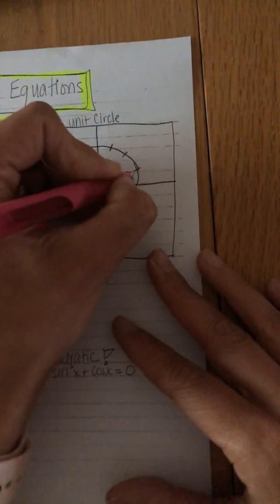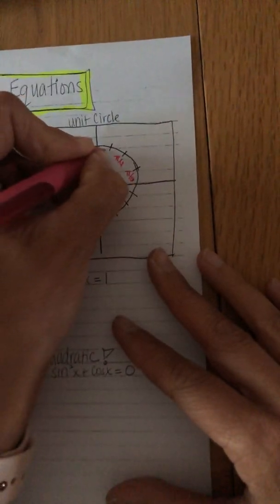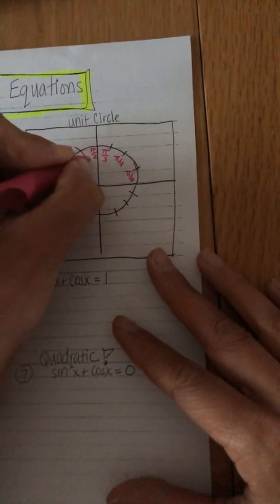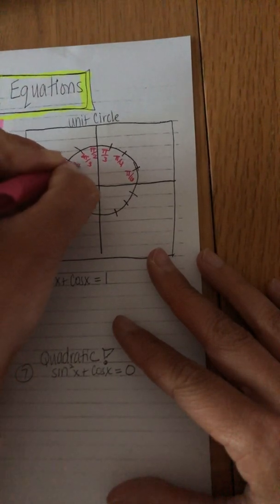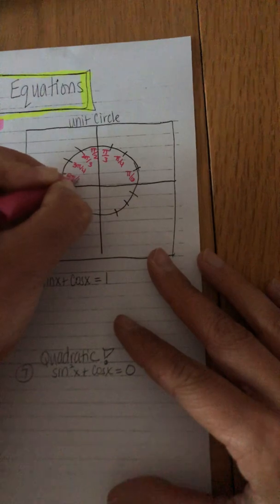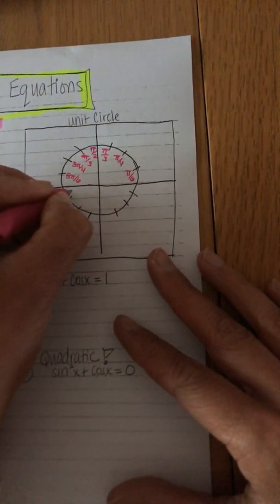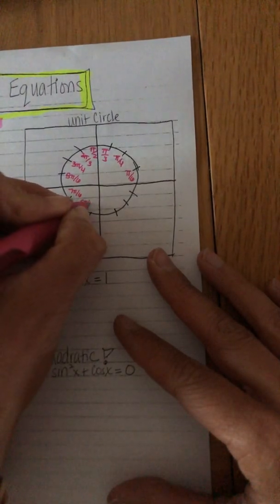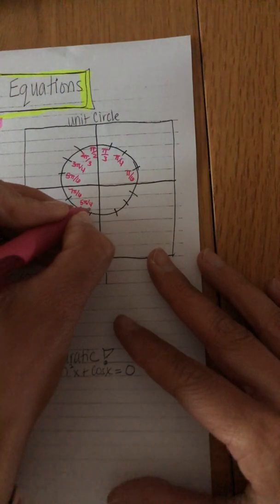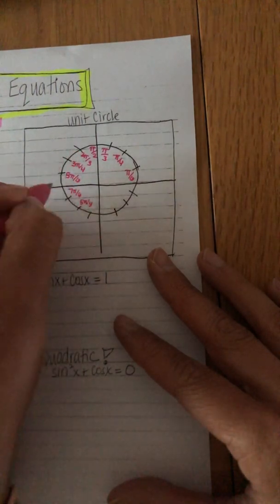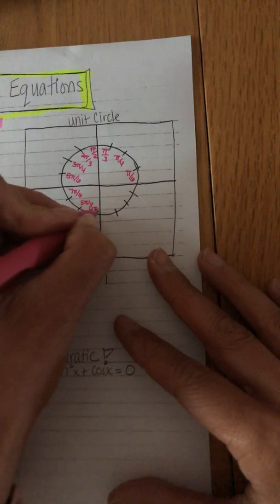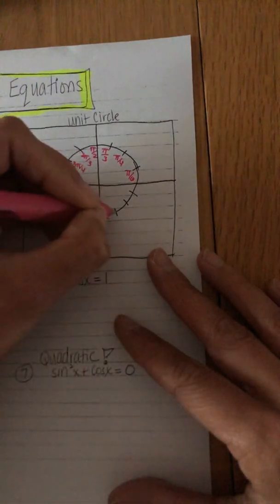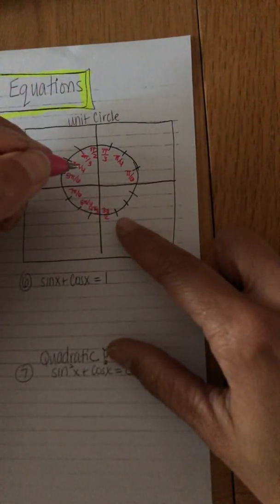So this is pi over 6, pi over 4, pi over 3, pi over 2, 2 pi over 3, 3 pi over 4, 5 pi over 6, 7 pi over 6, 5 pi over 4, 4 pi over 3, this one is 3 pi over 2, and then this is the 300-degree angle.